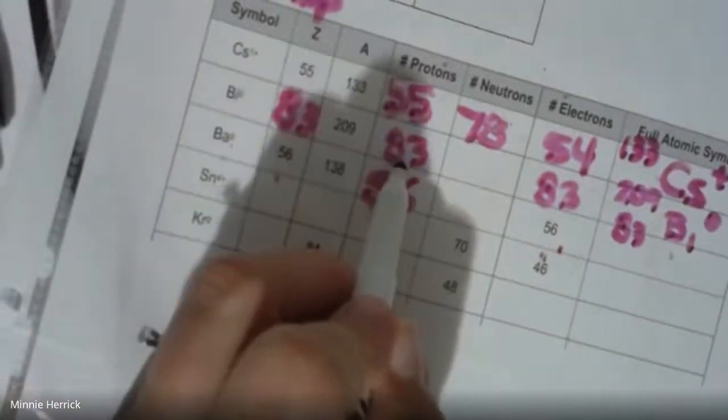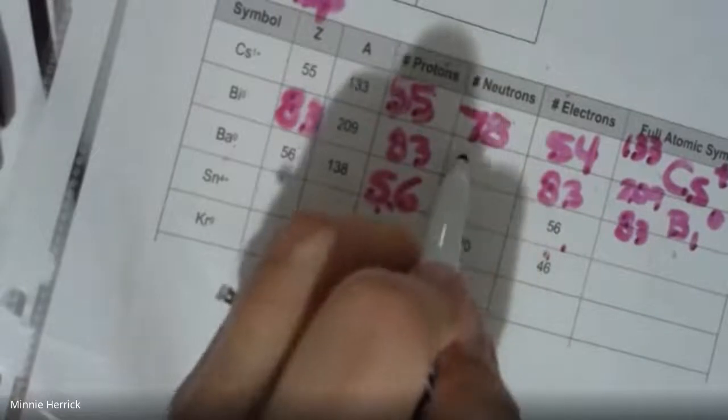So you're going to fill that in. You have 83, 209, 83, and then you're going to have the 126 neutrons and the 83 electrons.